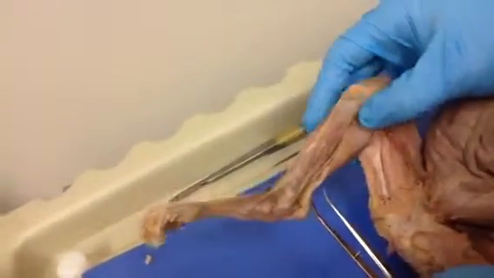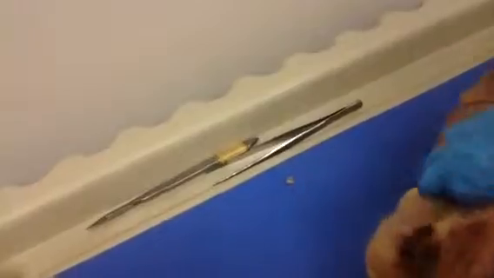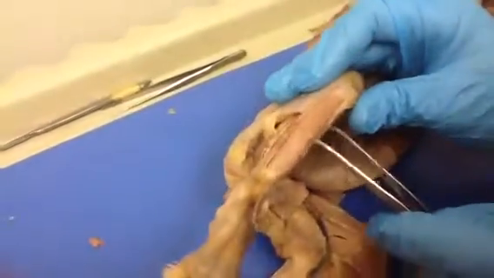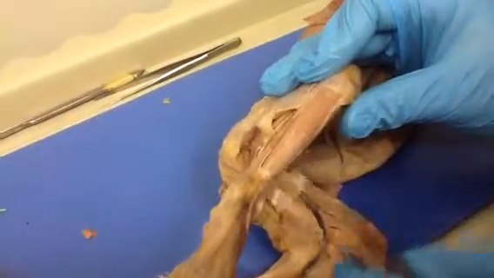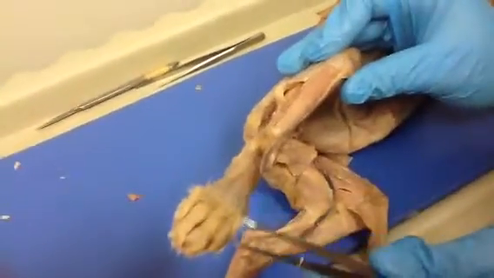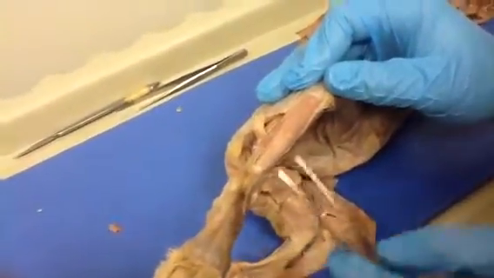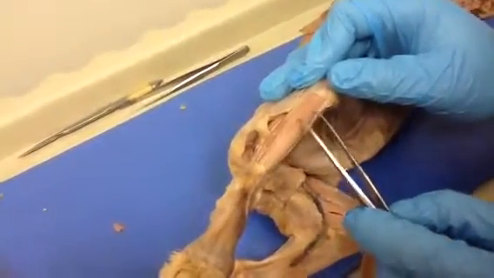The next one is the tibialis anterior. Top there. Alright, its function is dorsiflexion of the foot. Its insertion is the first metatarsals on the foot, and its origin is the tibia and the fibula.